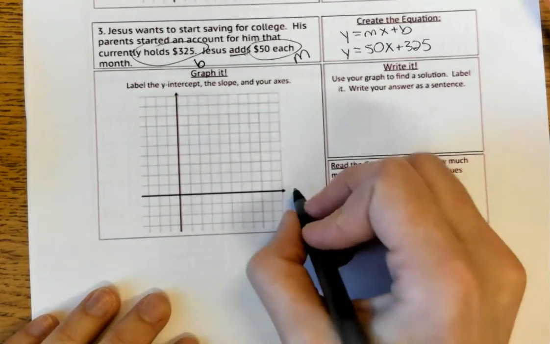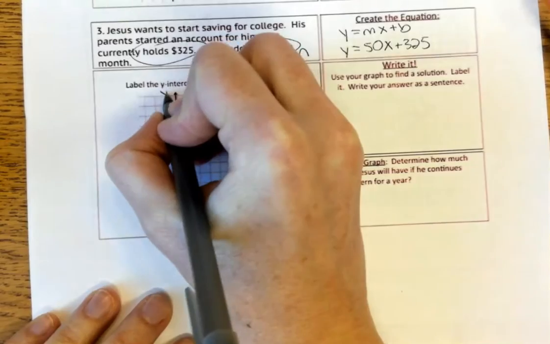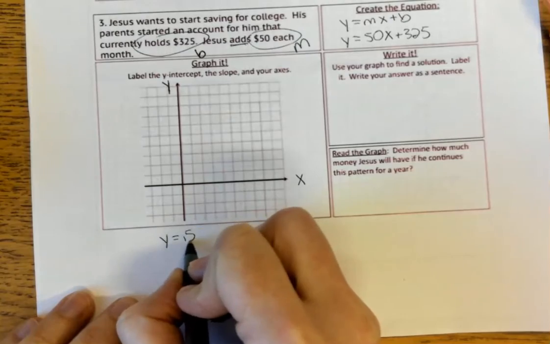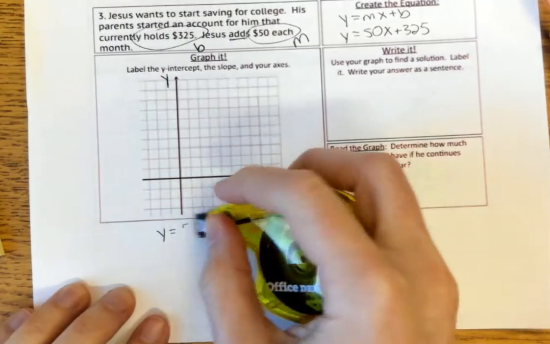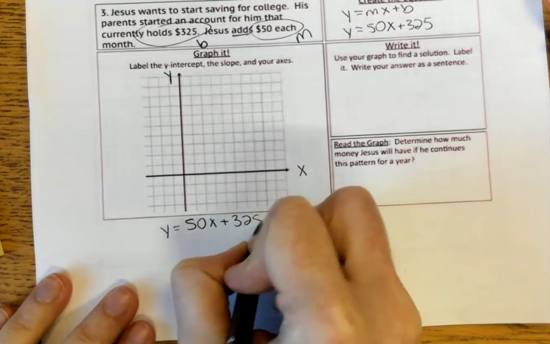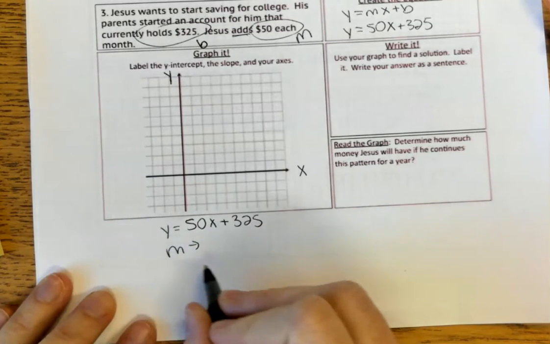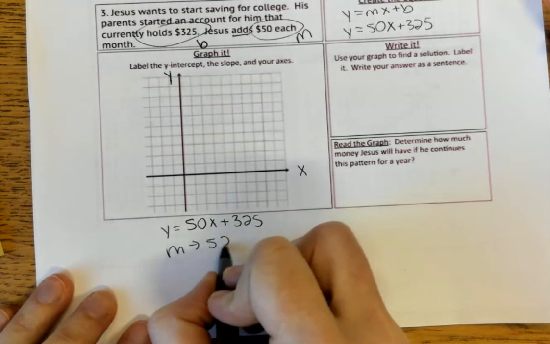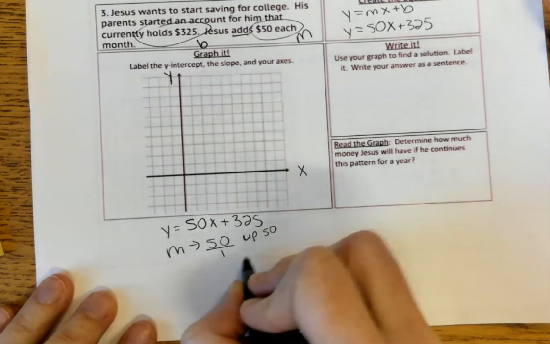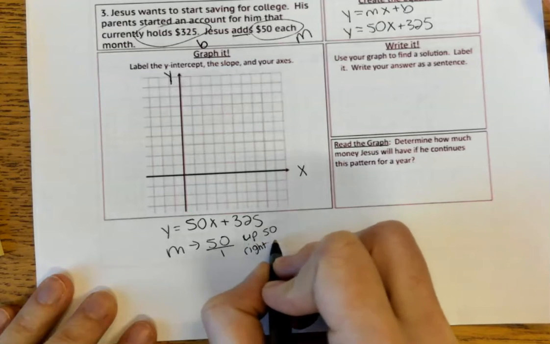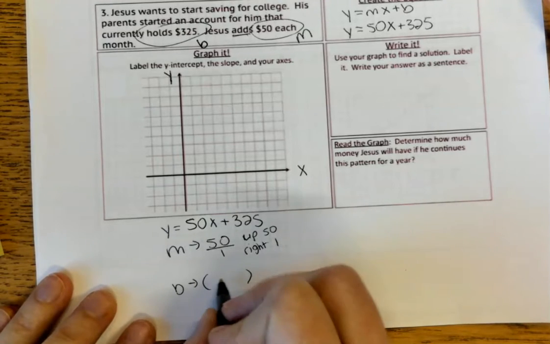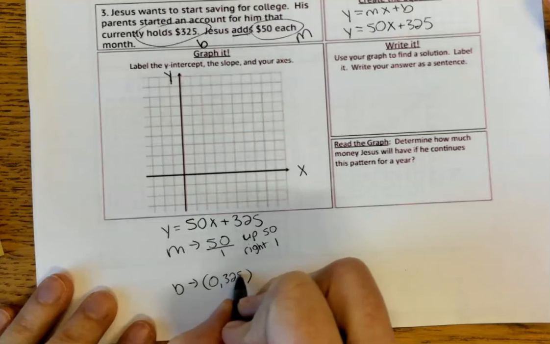Alright, we'll start off. This is my x-axis, and this is my y-axis. Looking back at my equation, I'm going to write it down here so I have it for reference. Y equals 50x plus 325. My slope as a fraction, 50 over 1. So that means I'm going up 50 and right 1. My y-intercept as an ordered pair is going to be 0, 325.